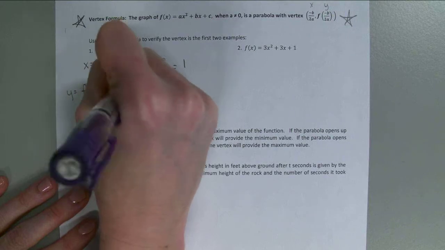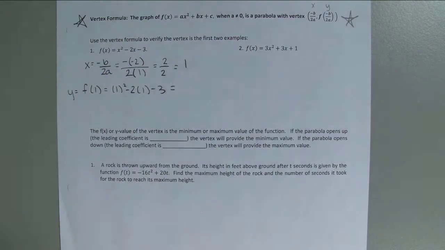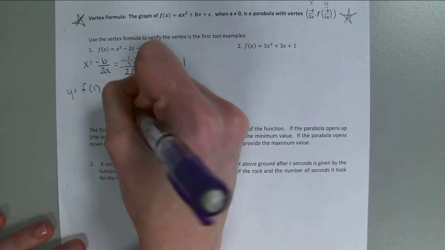1 squared minus 2 times 1 minus 3. What do you get? Negative 4. Ta-da! And that's what we knew we wanted, right? We wanted 1, negative 4. So our vertex is 1, negative 4.